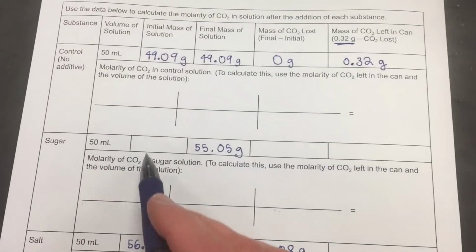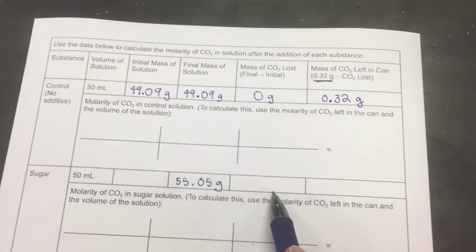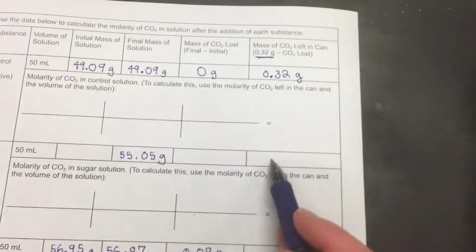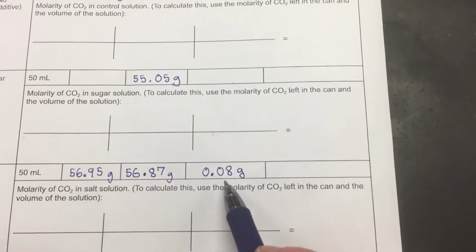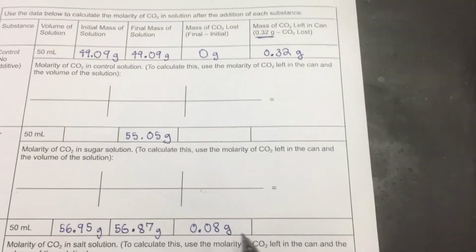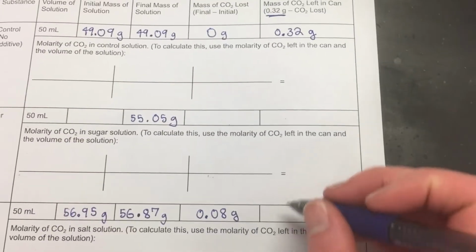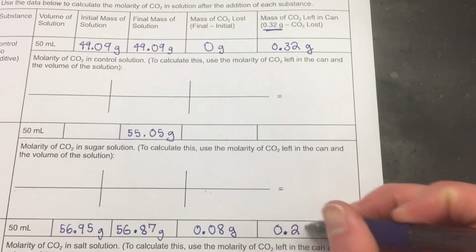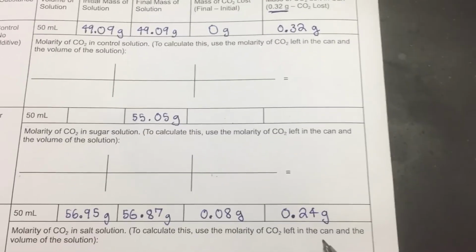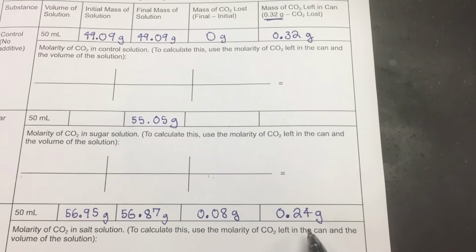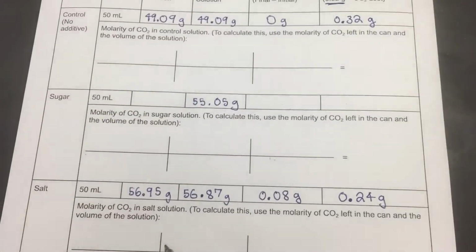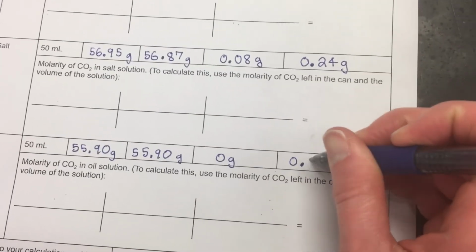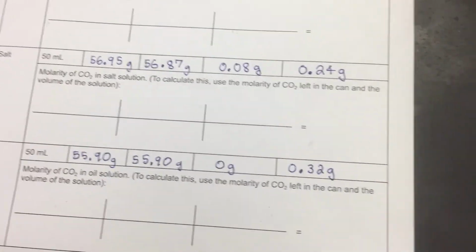For the sugar, you'll have to subtract those two numbers, and then subtract this number from 0.32. This one lost about 0.08, so 0.32 minus 0.08 would be 0.24 grams. That's the amount of CO2 left in the salt beaker. And the oil didn't lose any CO2, so there's still about 0.32 grams left.